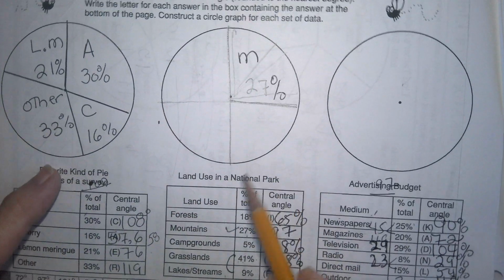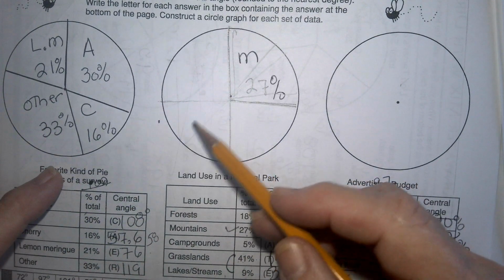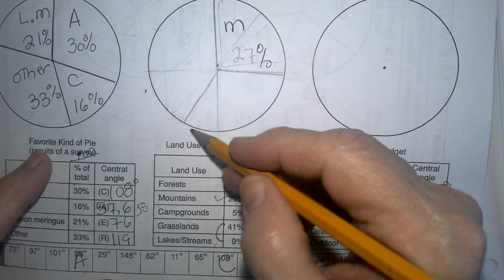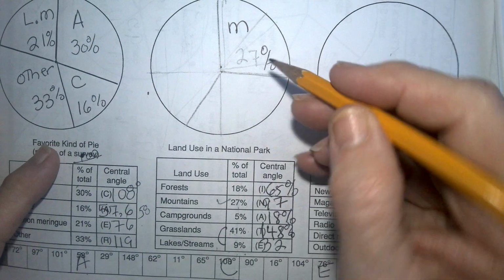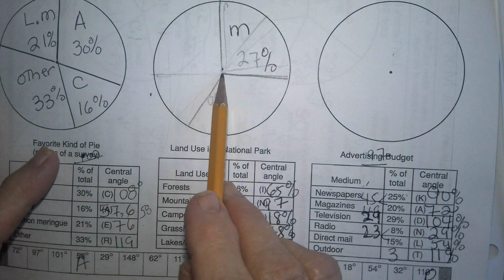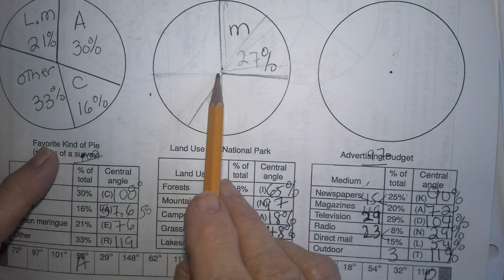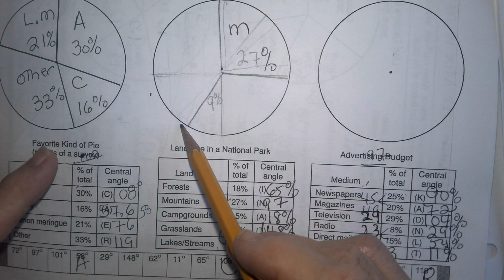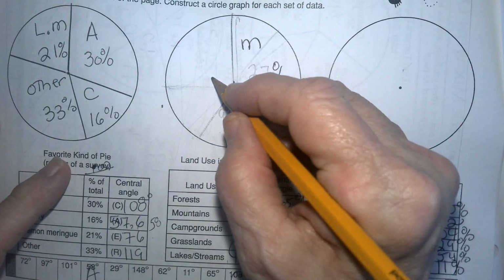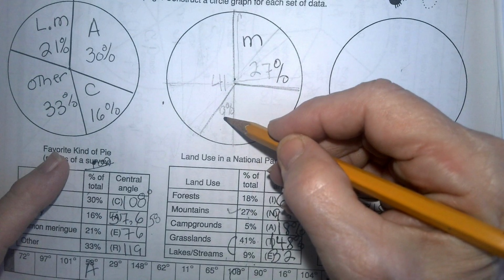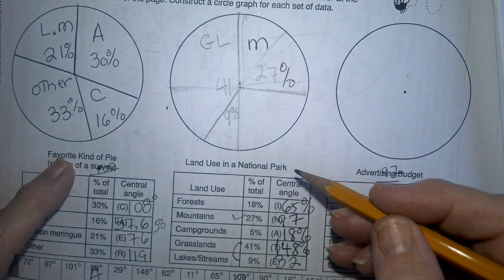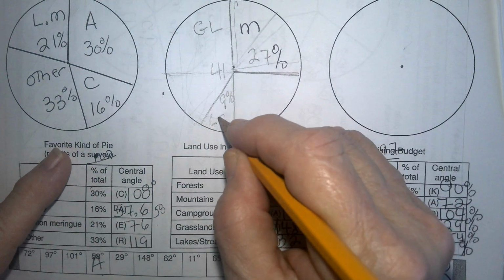This is 25. Half of 25 is 12. So I'm going to make it a little bit smaller. And again, we're approximating it. So I'm going to say this much right here is my 9. So I go according to like the 25. I should have done that instead of use the 27. So a quarter, and I know half of that is 12. So I make it a little bit less, and that's about 9. And then the rest of this is 41, because 41 and 9 is 50. And so this is my grasslands. This is my lake stream.